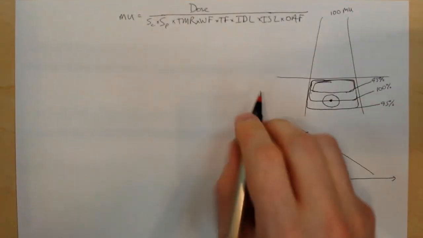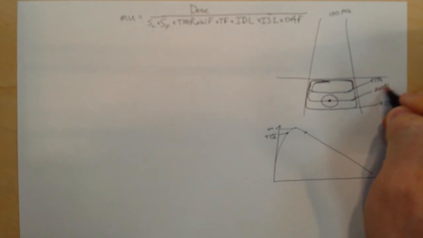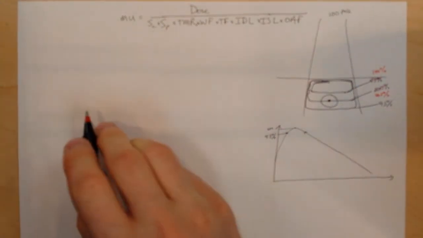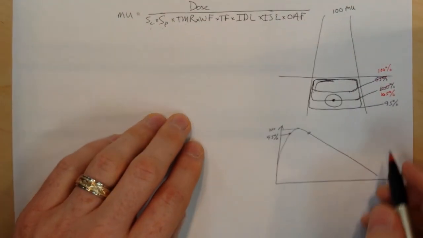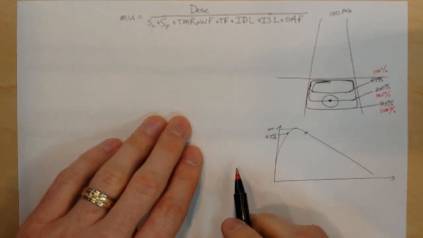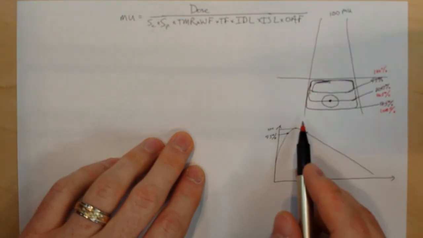So I'm going to bump everything up 5% higher. So this is going to be 105. These are going to turn to 100. You might ask, well, how do we do that? Well, we just pump more MU in.